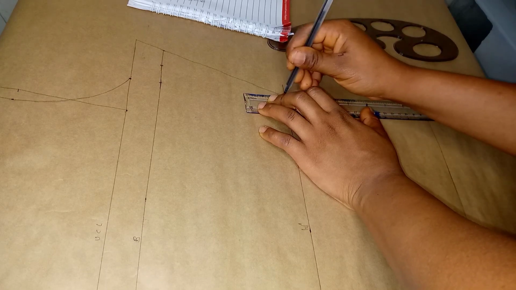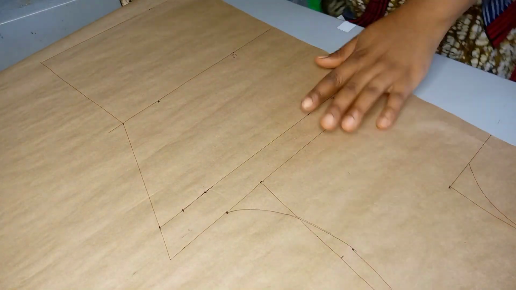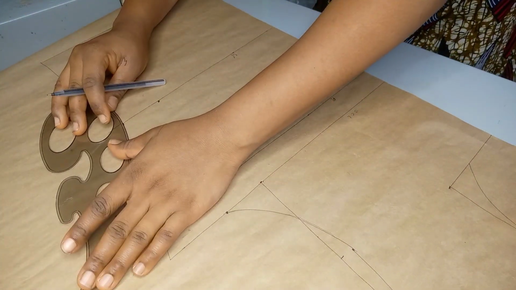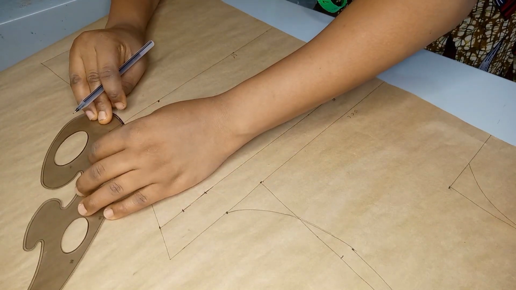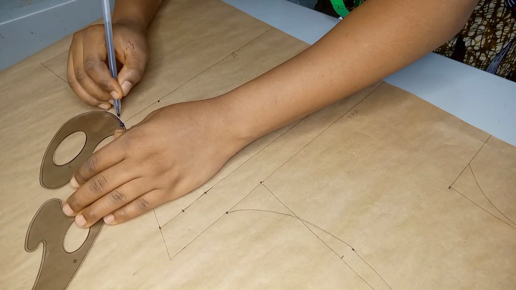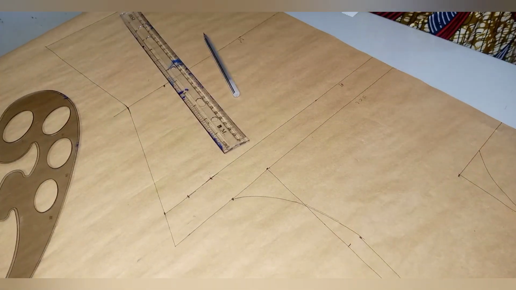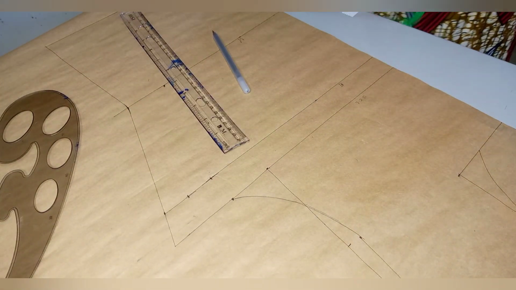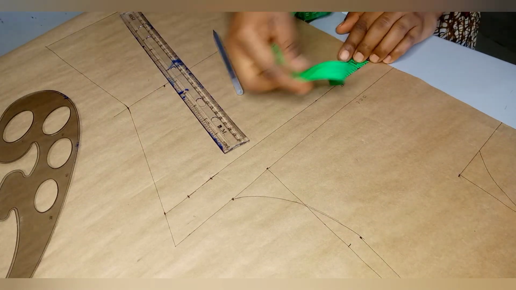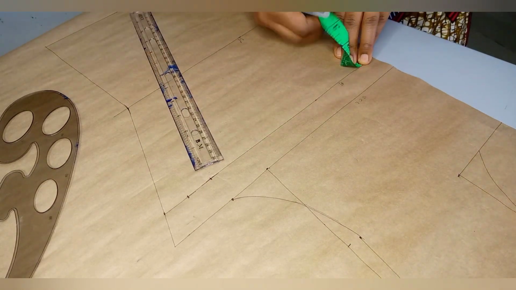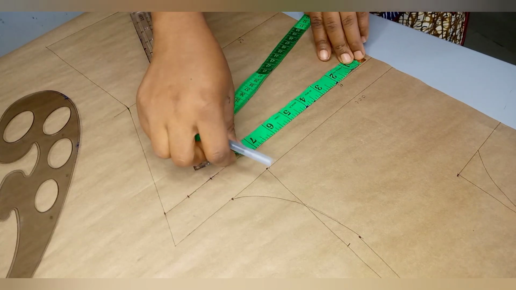After all of that is done, this is what it looks like. If you follow everything I've been doing step by step, you get the exact same result. So I'm trying to remove the pointy part of the clothes to make it curvy. That was what I just did. So the next step is for me to take out my dart measurement.